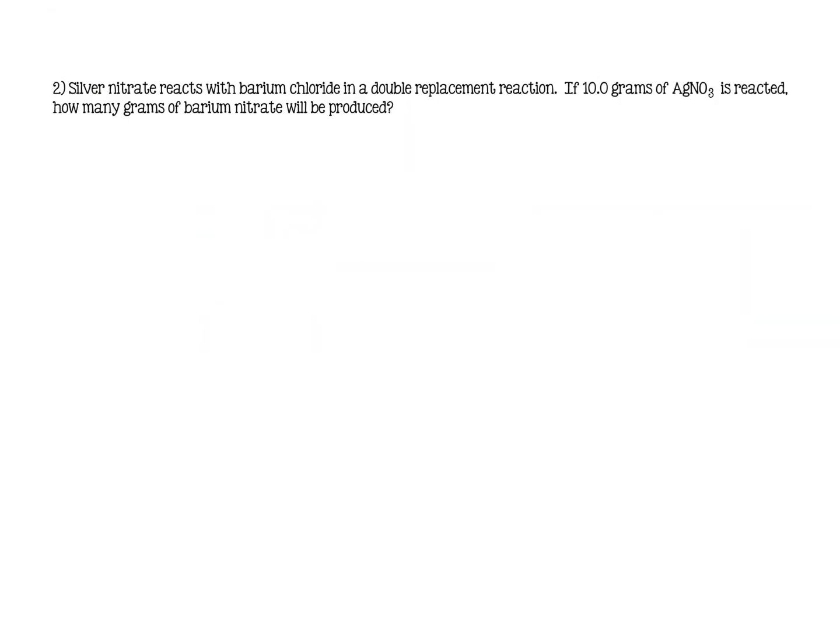For number 2, silver nitrate reacts with barium chloride in a double replacement reaction. If 10 grams of silver nitrate is reacted, how many grams of barium nitrate will be produced? First of all, we need to cross the charges of barium and nitrate to get the chemical formula Ba(NO3)2. Now, blank grams of Ba(NO3)2 is equal to 10.0 grams of AgNO3.